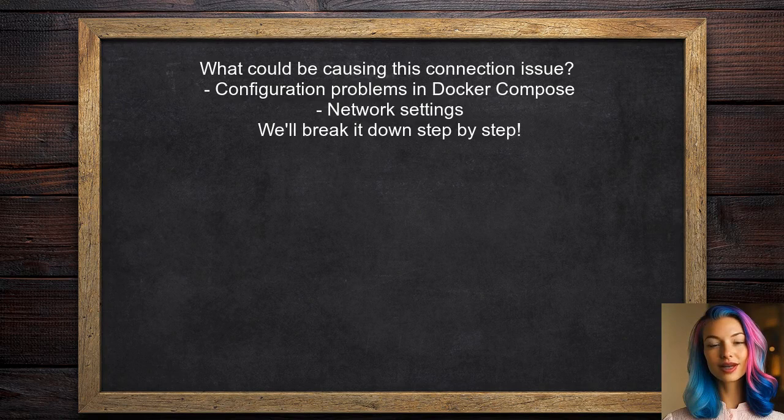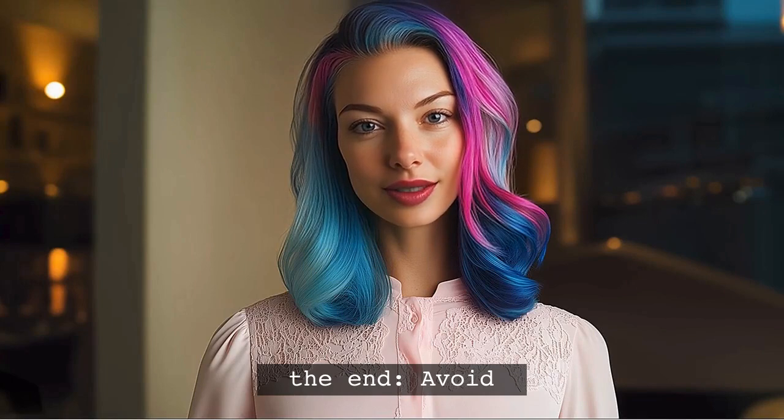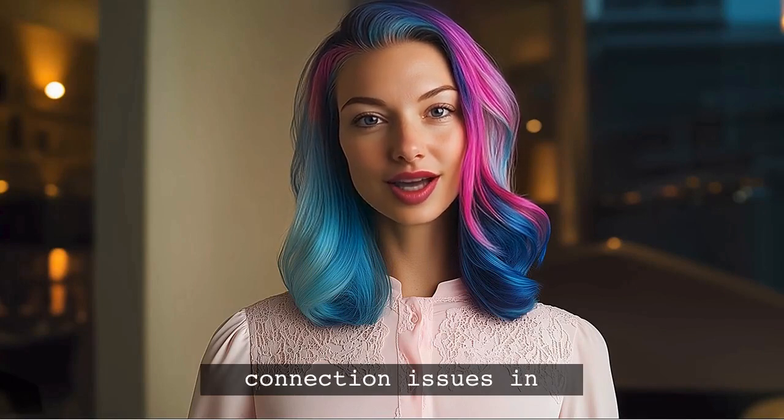So, what could be causing this connection issue? It often boils down to configuration problems in your Docker Compose file or network settings. We'll break it down step by step to help you identify the root cause. And stick around. At the end of this video, I have a pro tip that will help you avoid these connection issues in the future.